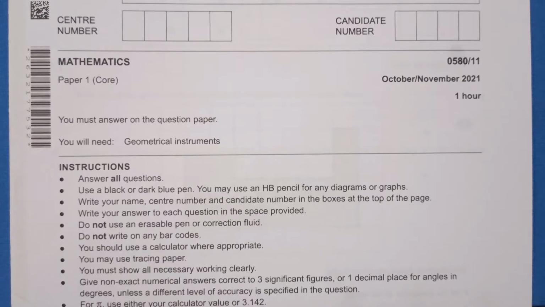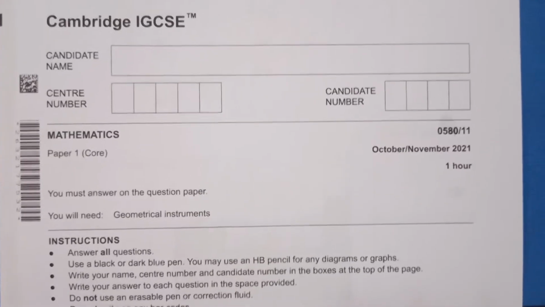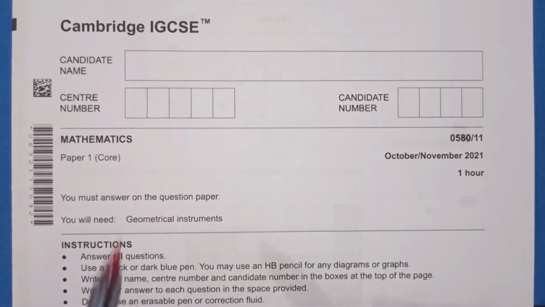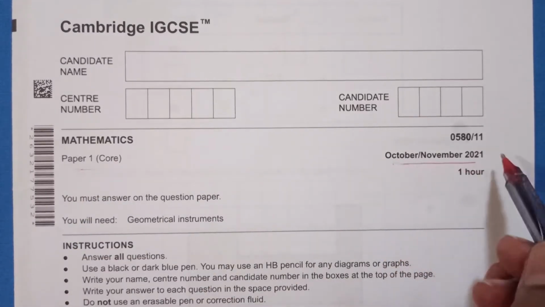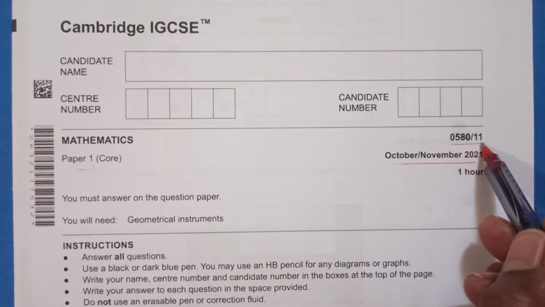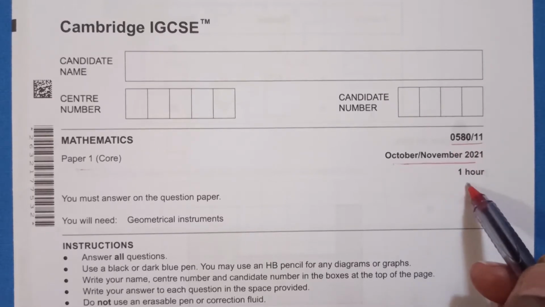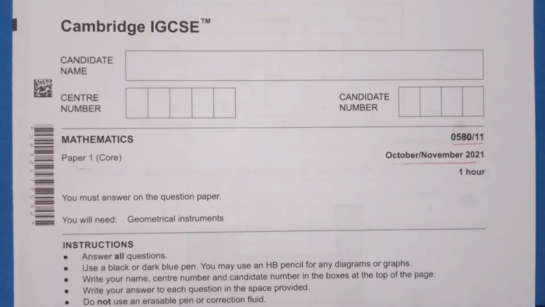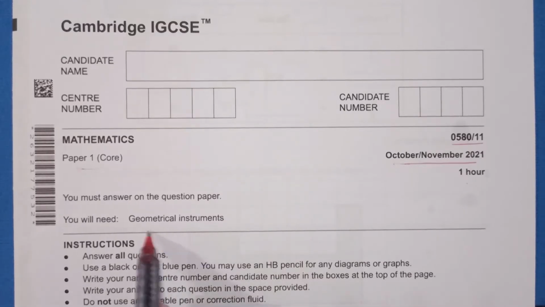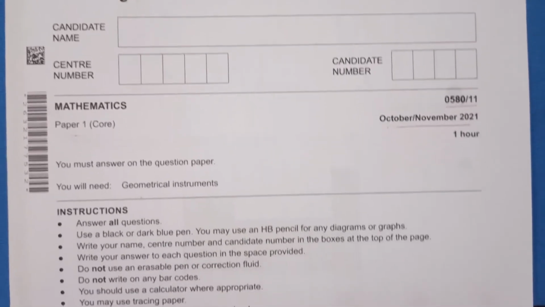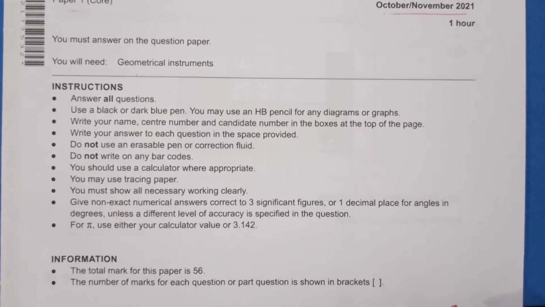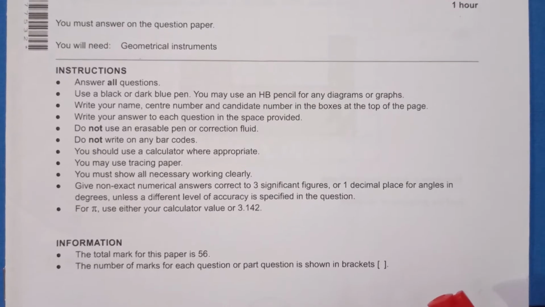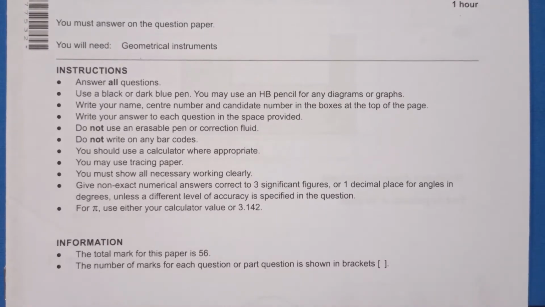This is another paper of Cambridge IGCSE. This is paper 1 for core students of October-November 2021, 058011, and the time to complete this paper is an hour. You can use geometrical instruments in that, and the calculator is allowed in both papers, in all the papers. So here are the instructions you can go through. Without any delay, let's start.